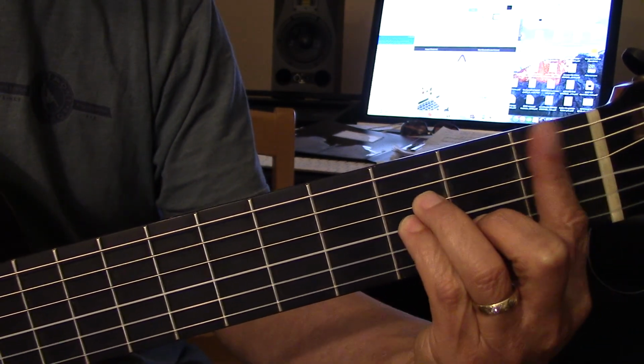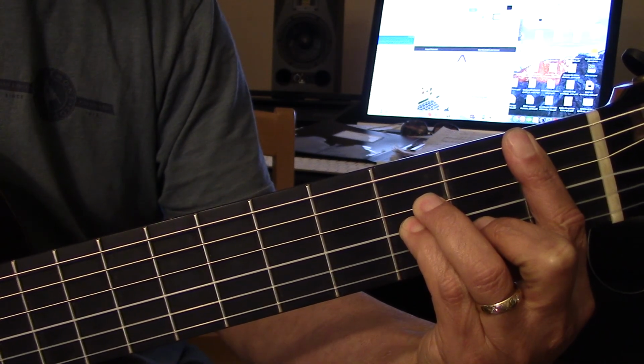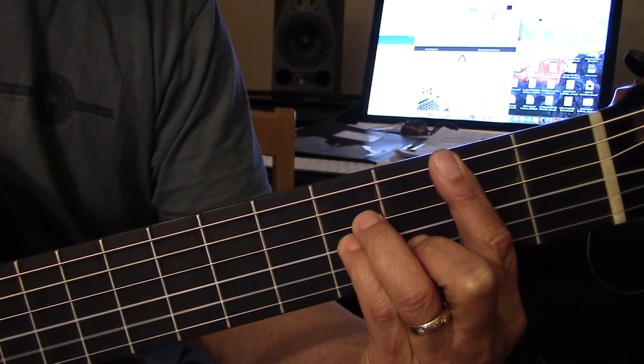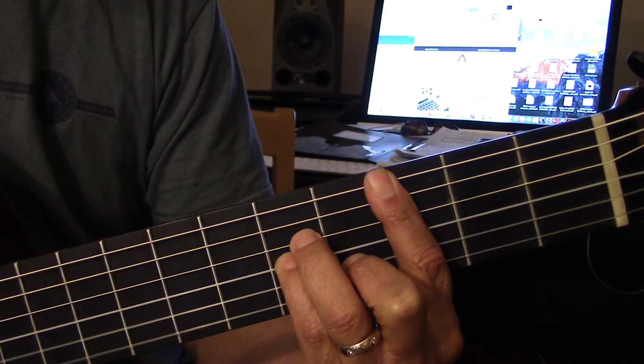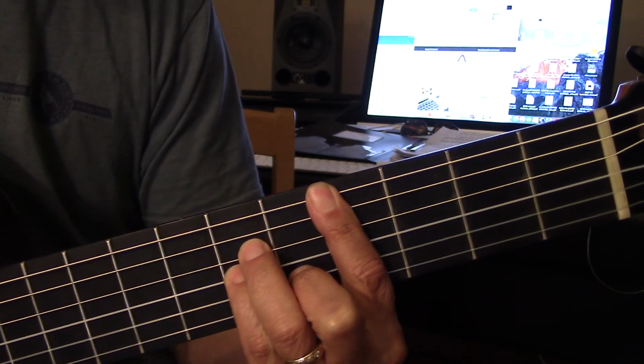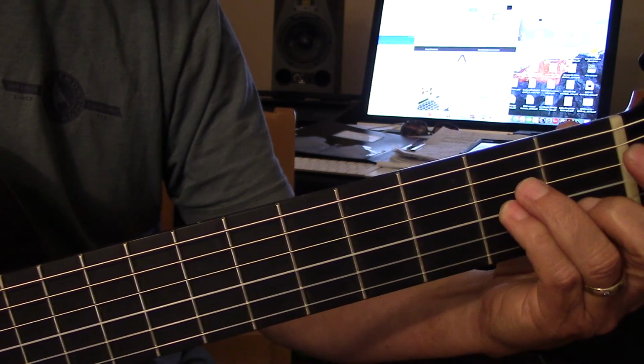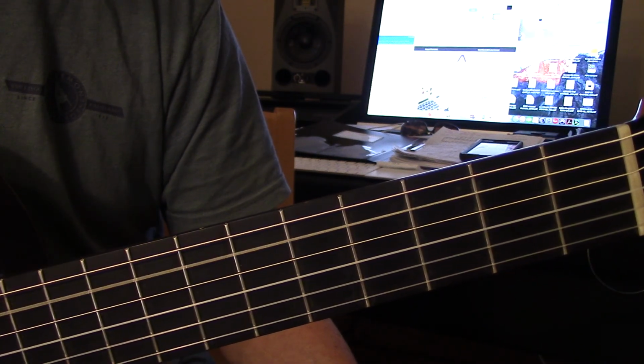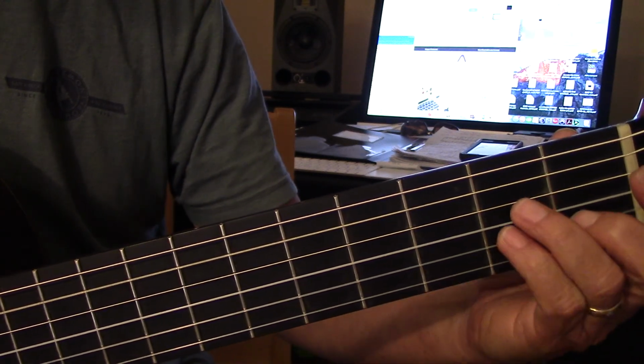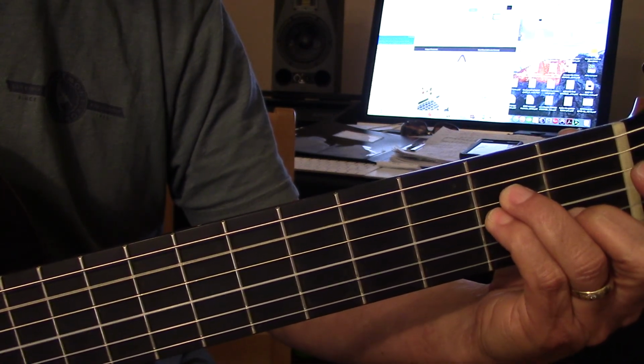If I move it up, I still have a minor chord, but now the name of the chord's going to be different because I'm moving it on the guitar, and its name will be associated with the 5th string. All right? Because A minor is a 5th string chord.